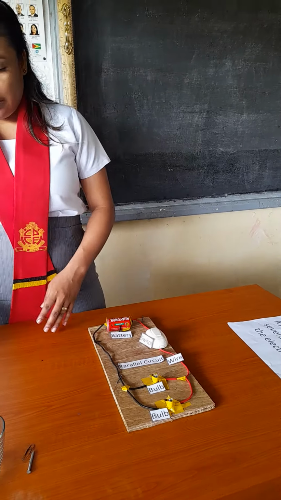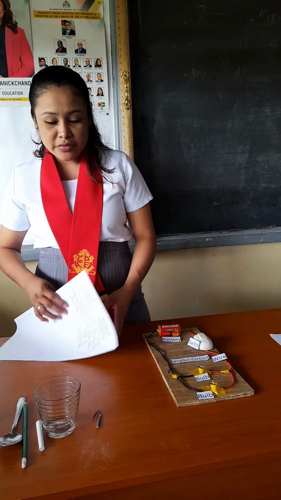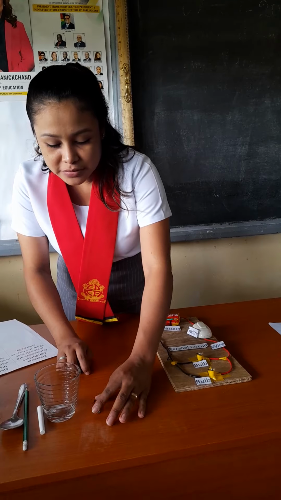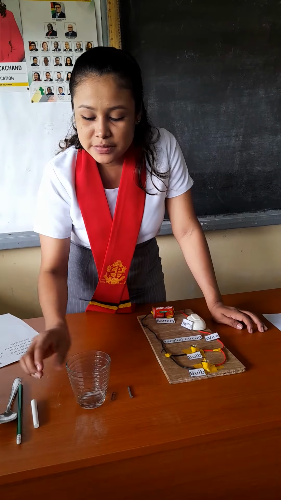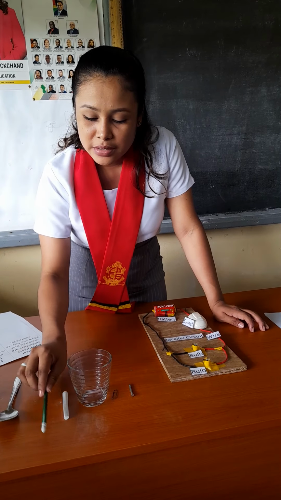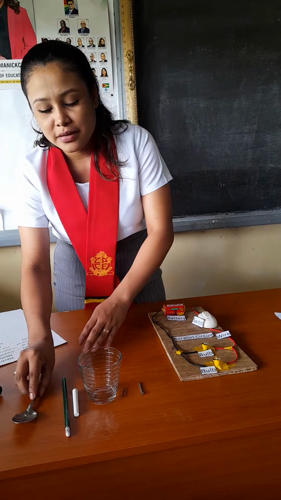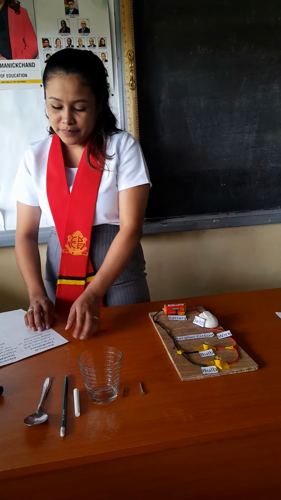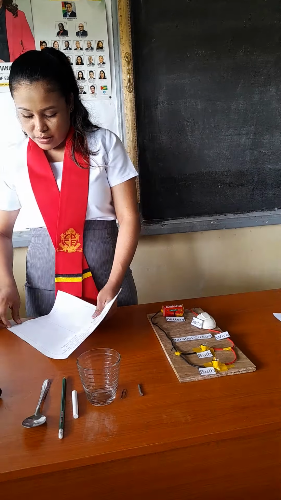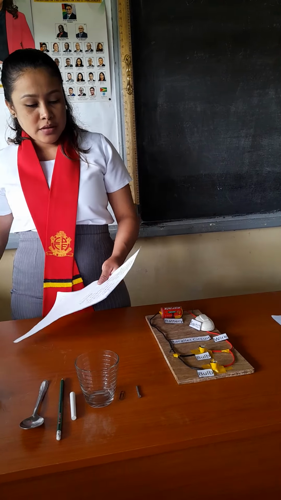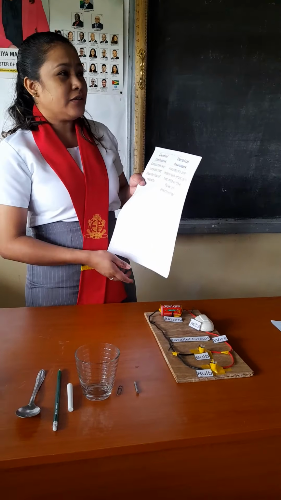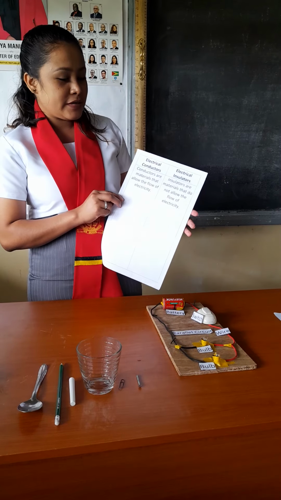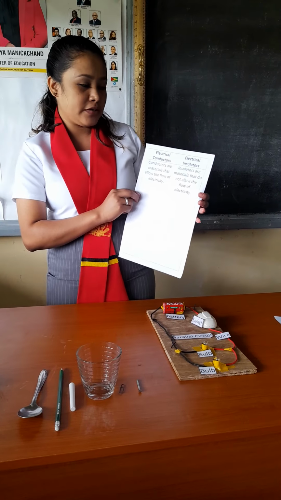Now I'll be conducting an experiment on these materials: nail, paper clip, glass, chalk, pencil, metal spoon. I'll be placing them in 2 categories: electrical conductors and electrical insulators.